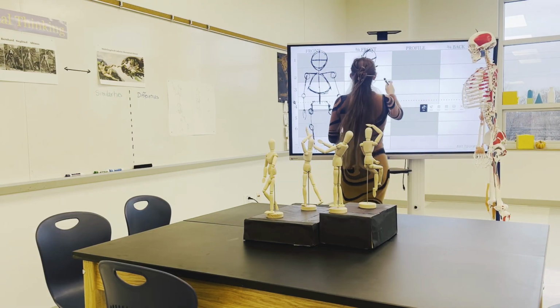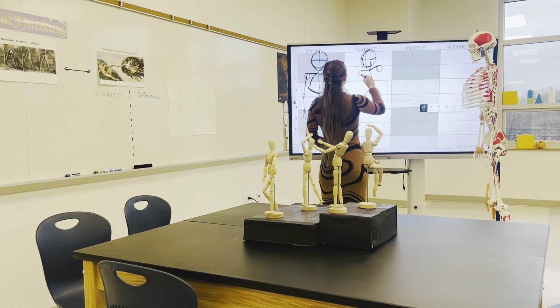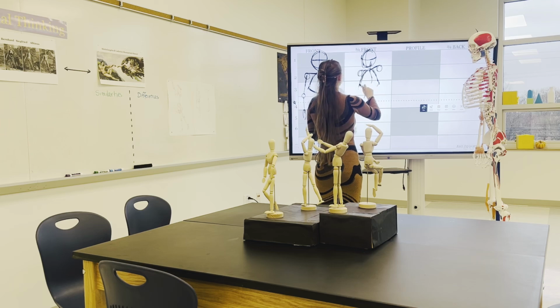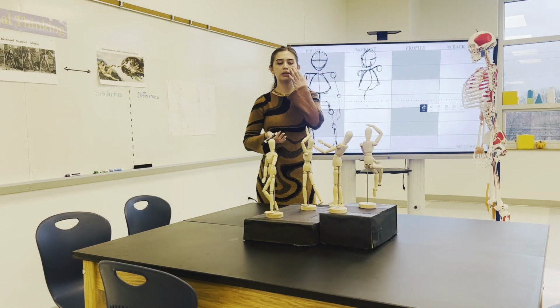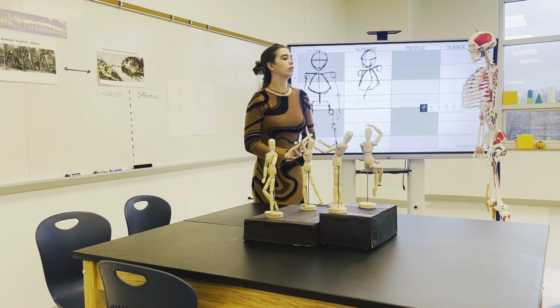So again, clavicles connected to the shoulders. And we have a little bit of more volume for our rib cage that comes to about the bottom of our box 3. And again, this is where students would be following along as I'm walking them through these steps inside of their own folders.